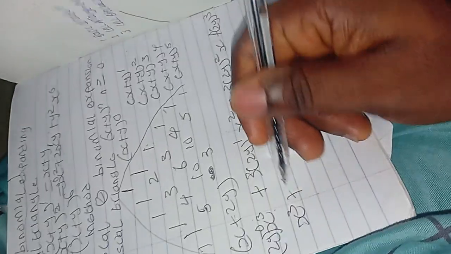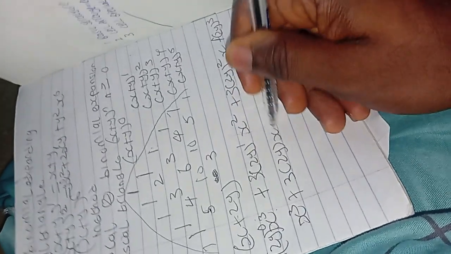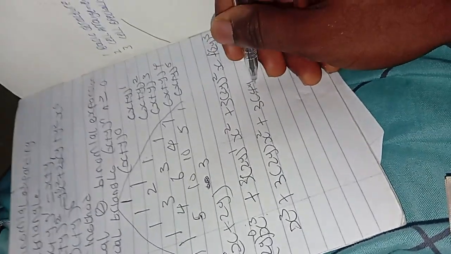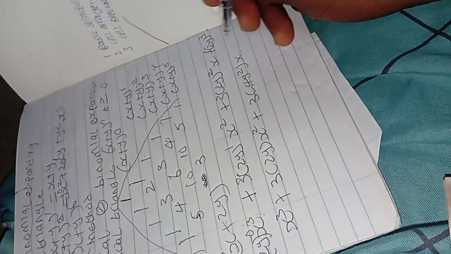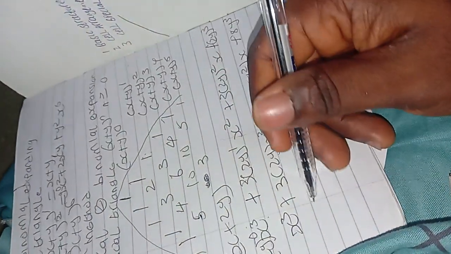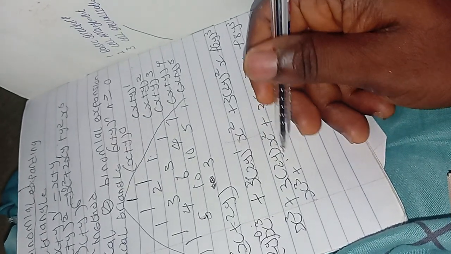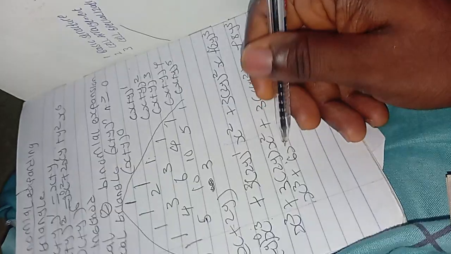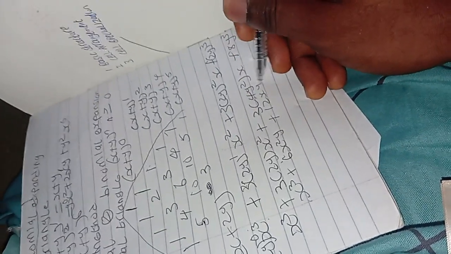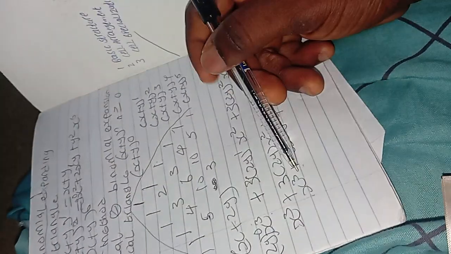Then plus 3 into bracket 2y x squared, plus 3 into bracket 4y squared x, plus 8y cubed. So this will now be x cubed plus 3 times 2x squared y is 6x squared y, plus 12xy squared, plus 8y cubed. So you see that is correct.